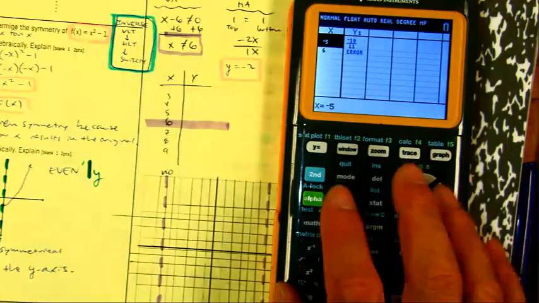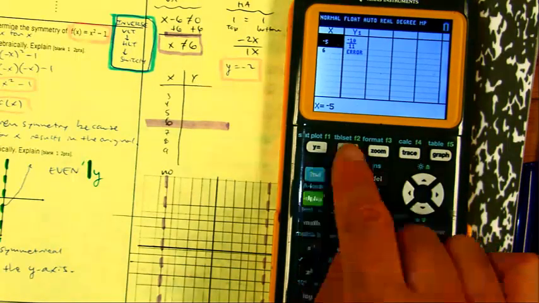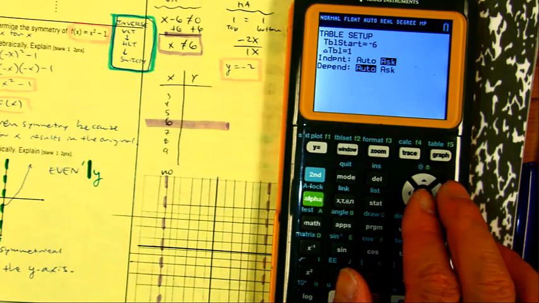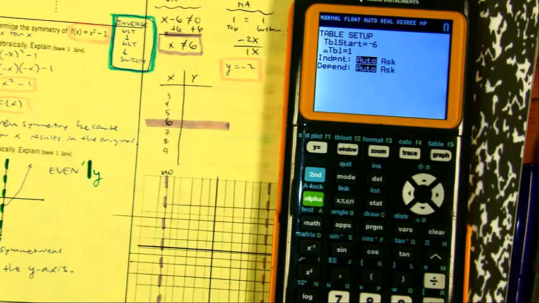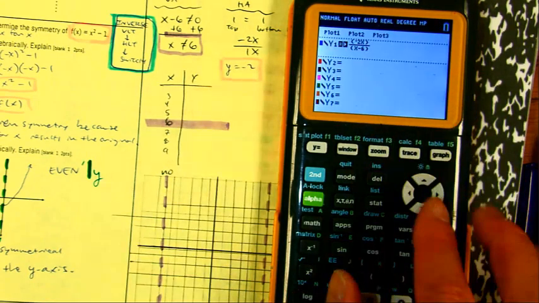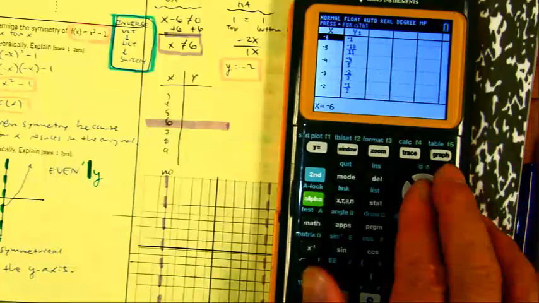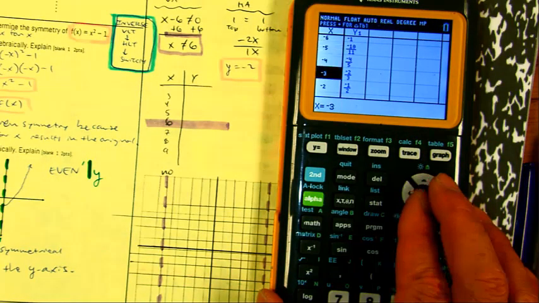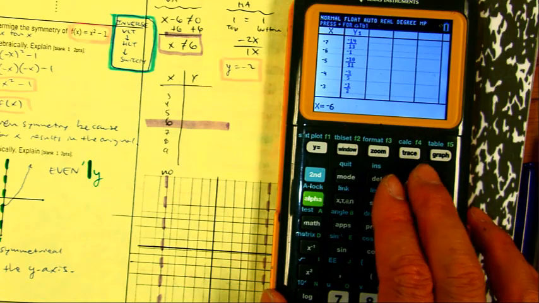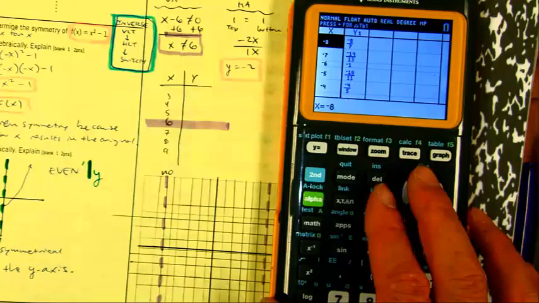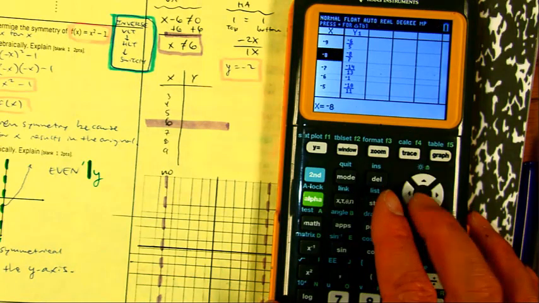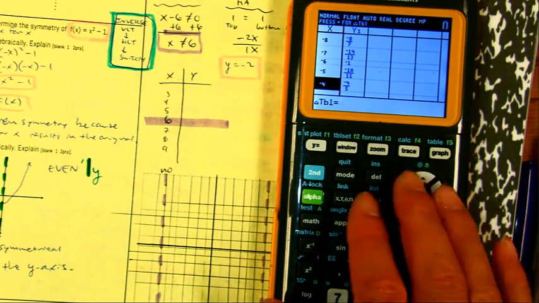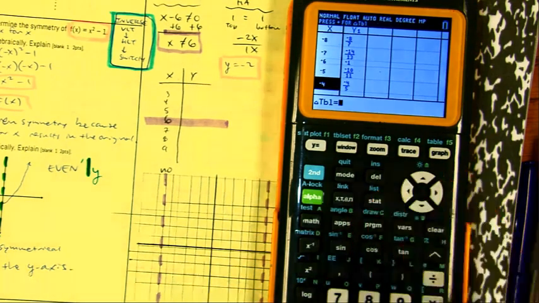So what I'm going to do is go to second window to get the table set, and I want to do auto. Let's make sure there's nothing that equals. Okay, second table, and now it's doing those automatically for you. Mine are becoming fractions. I'm not quite sure how to take off my fractions. Let's try this calculator. Old school.